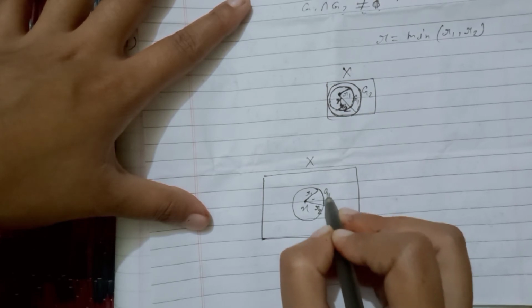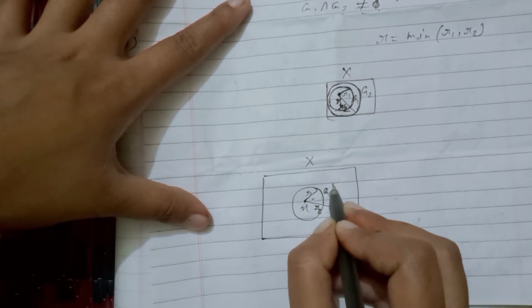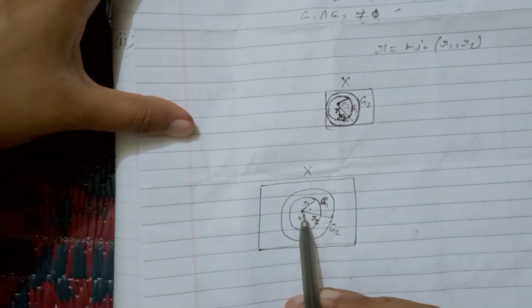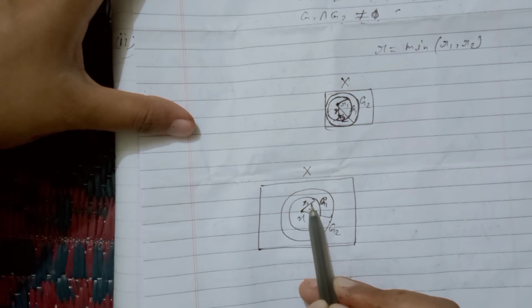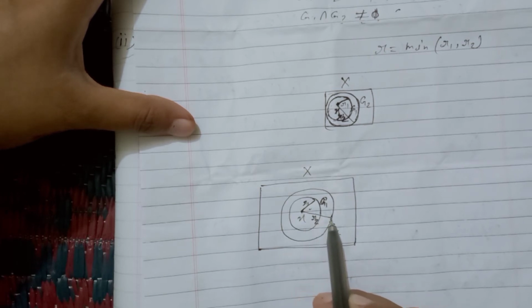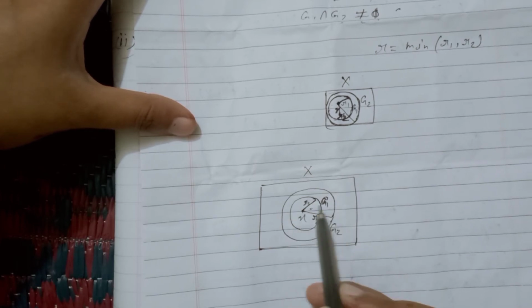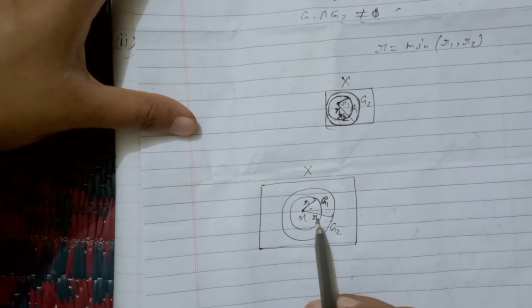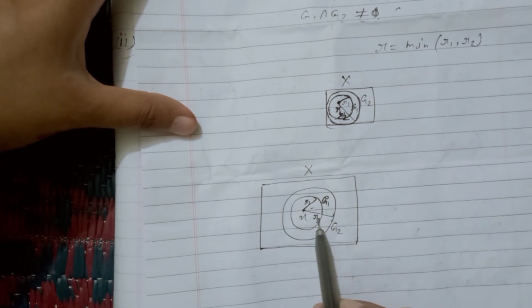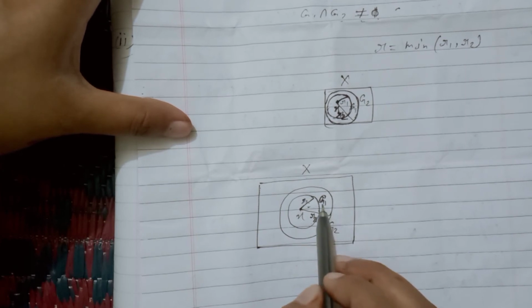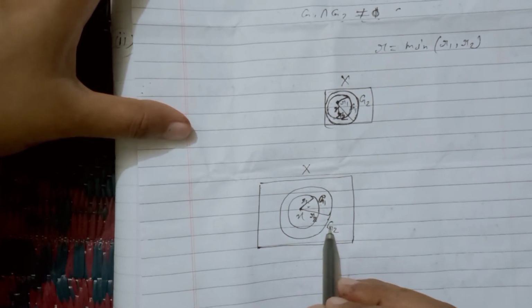This is the G1 open sphere and this is the G2 open sphere. Here R1 is smallest and R2 is greatest.